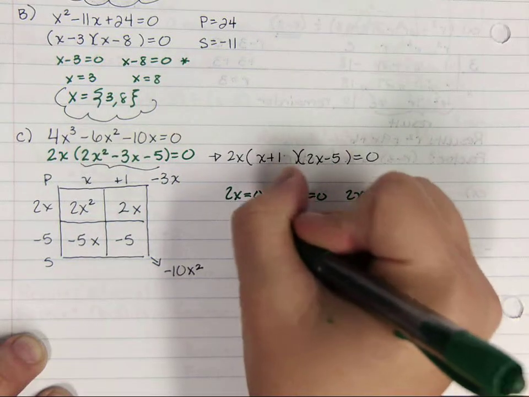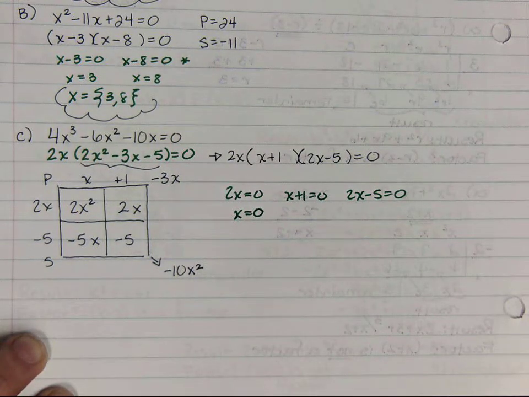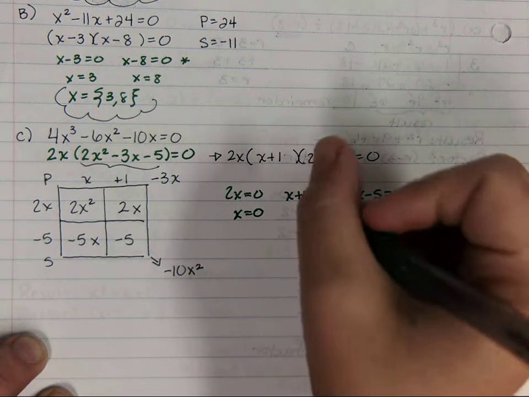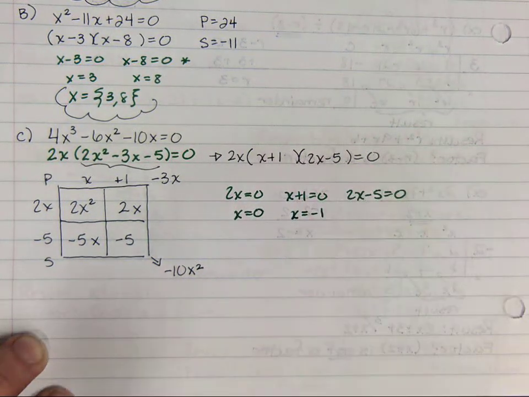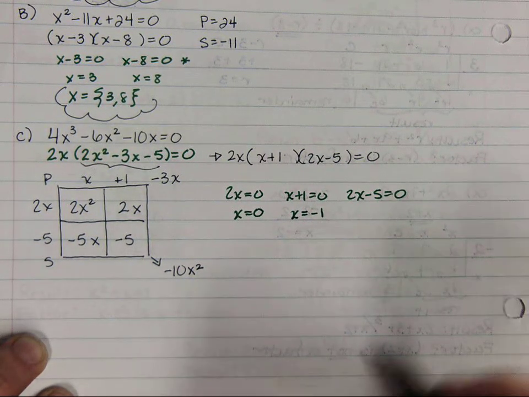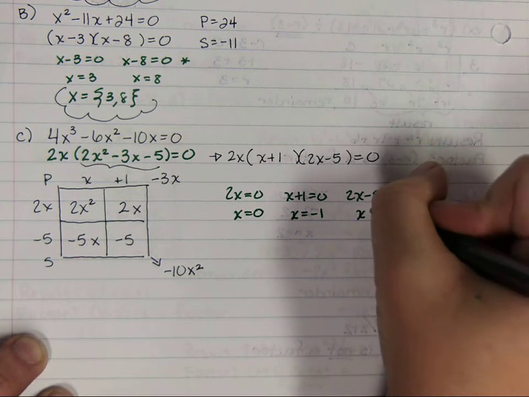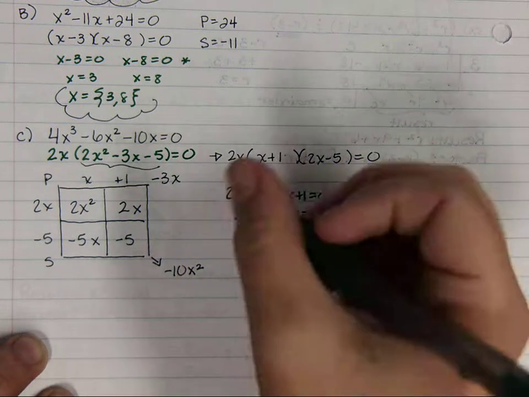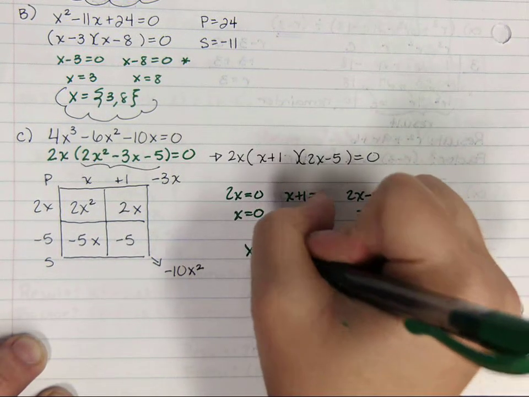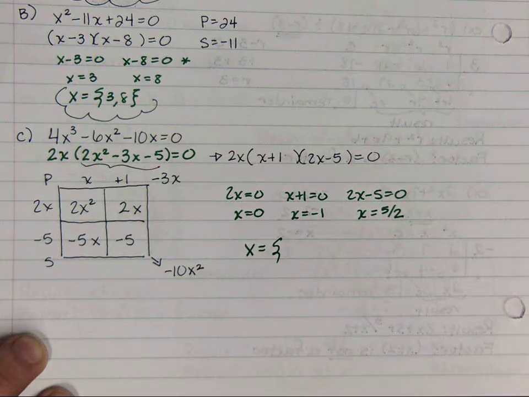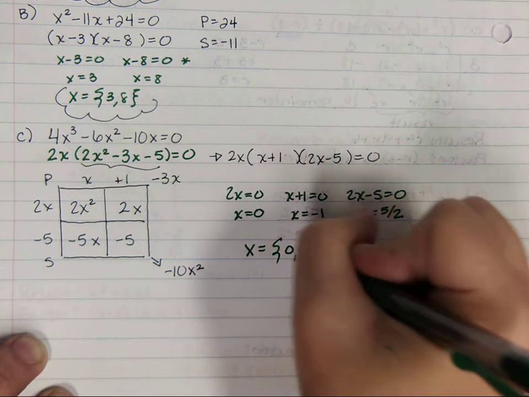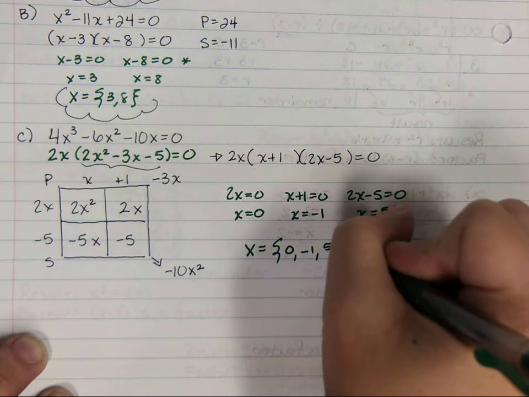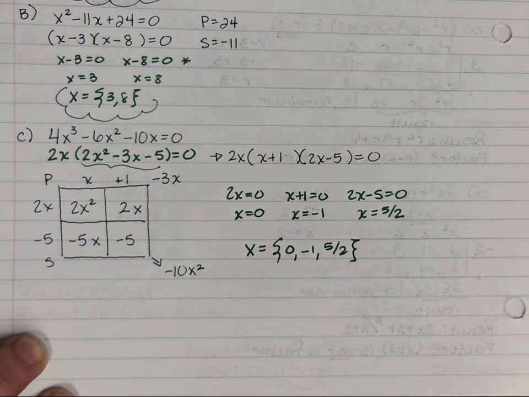So the first one, 0 divided by anything is just 0. Then negative 1. And you can also do this one mentally. If I move the 5 over, it becomes positive, divided by 2. So you can either solve the two-step equation by hand, or you can just do it in your head. Again, now I've got three values for x that are going to go in my set. And again, I don't care if you write them in order. I mean, you can just write them exactly the way you see them. Doesn't matter to me as long as they're all three in there.